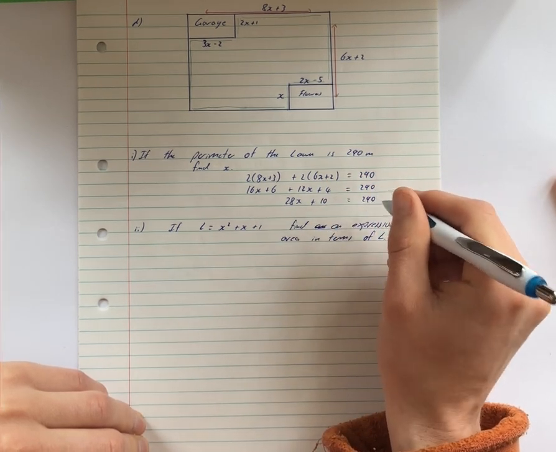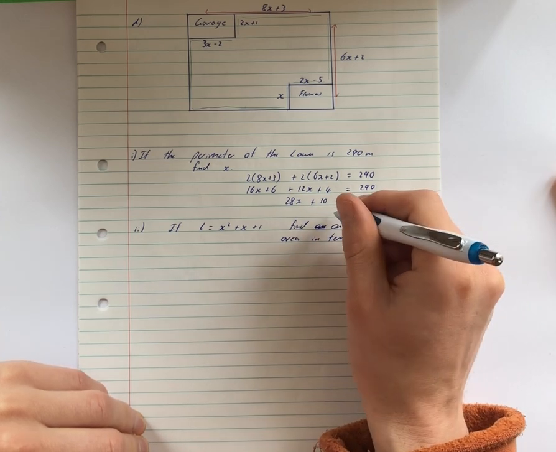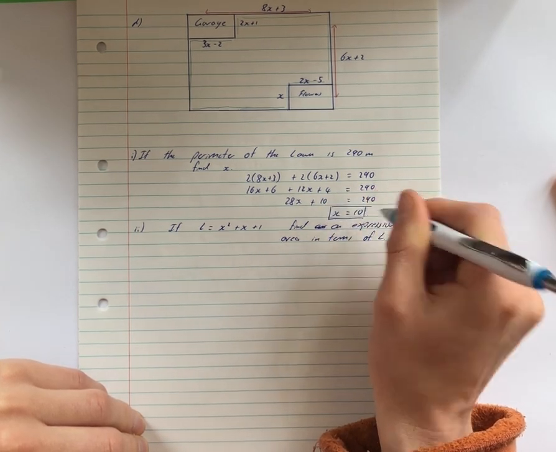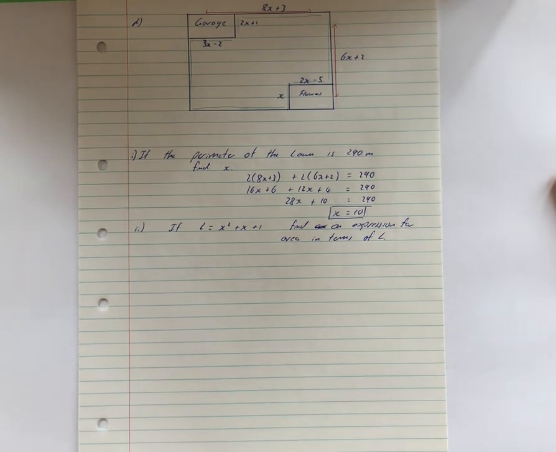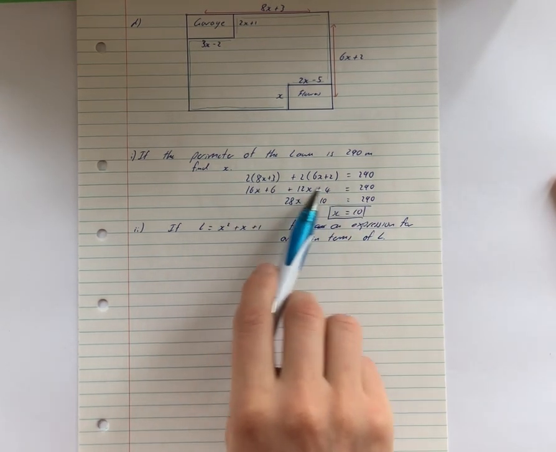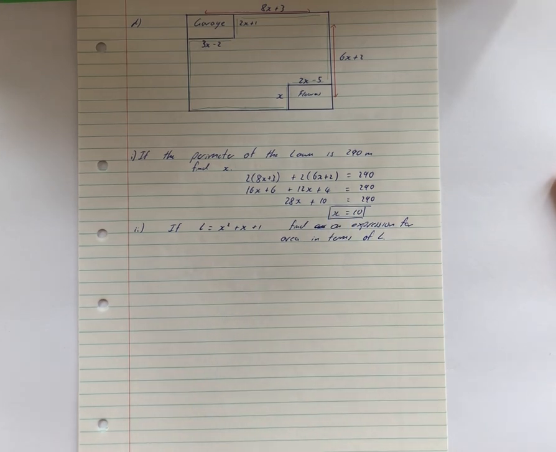Subtract 10 is 280 and divide by 28. x is 10. They're always going to give you nice numbers for those ones there. They're not testing your number skills in the MCAT so much. It's all more about your algebraic process.